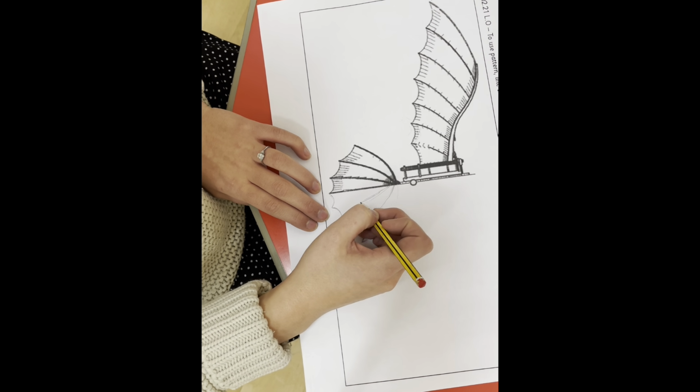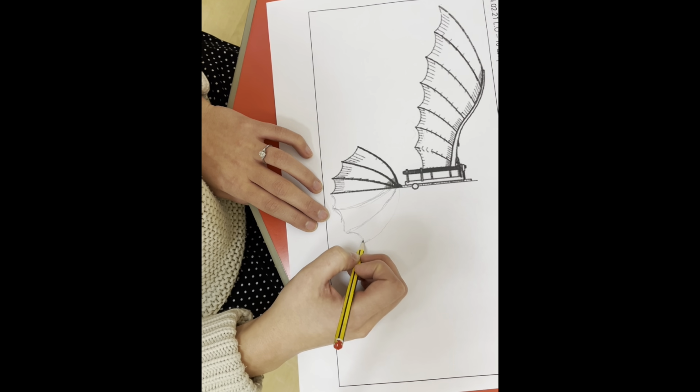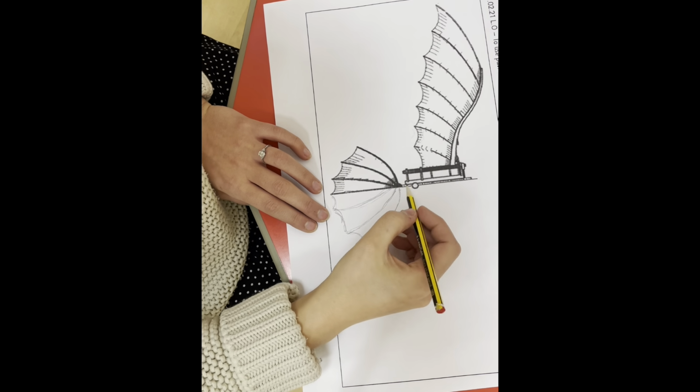So I can see that that one is a little bit narrow, so I can go back and just change it a little bit because I did those super short strokes. And this one's going to come up a little bit higher. That's it. Okay, so that's the bottom of our flying machine, which I would call the tail.